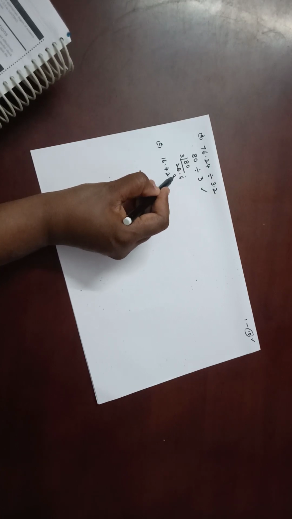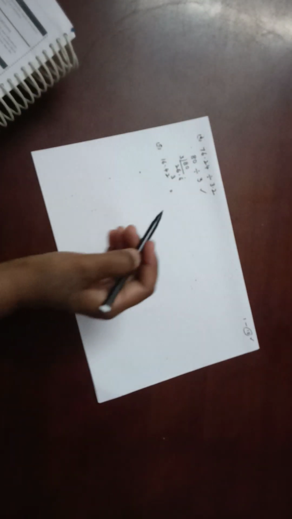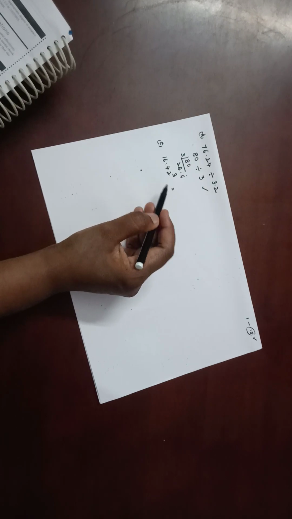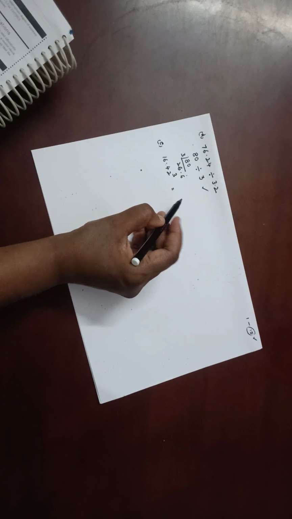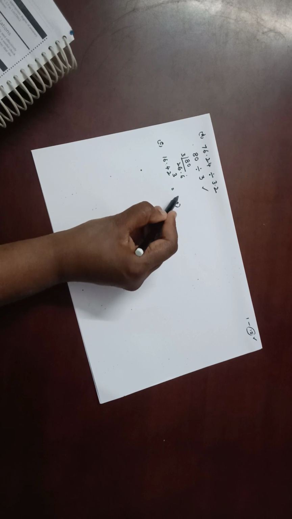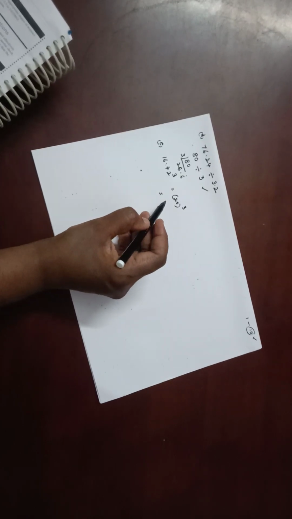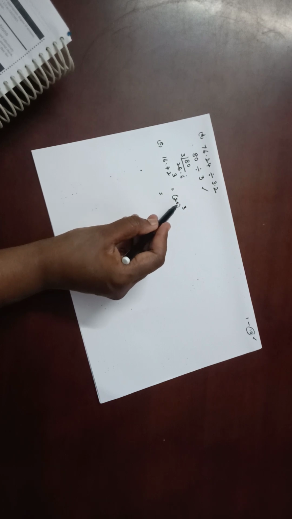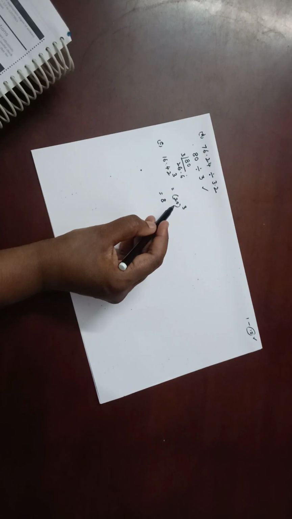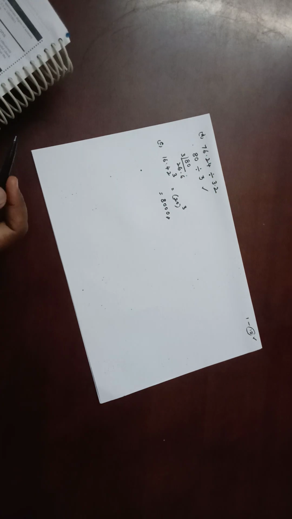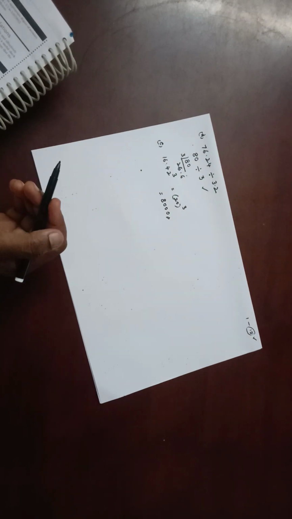16.42 cubed, approximate value. So 16.42 to the nearest tens means what? 20. 20 whole cubed we will take. So 20 into 20 into 20. 2 2s are 4, 4 2s are 8, followed by zeros. These are all approximate values.